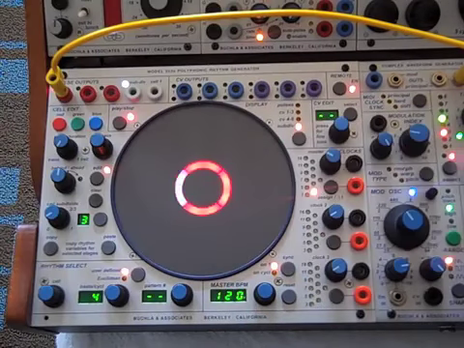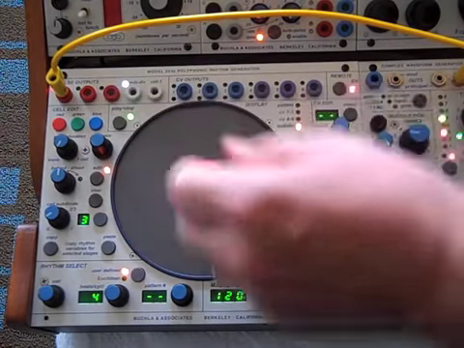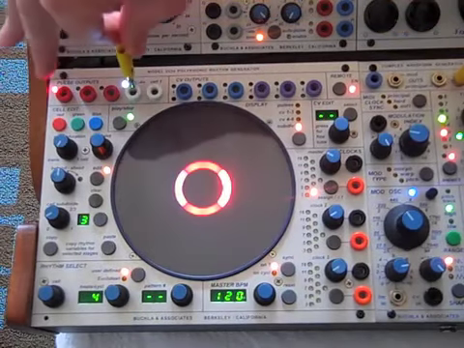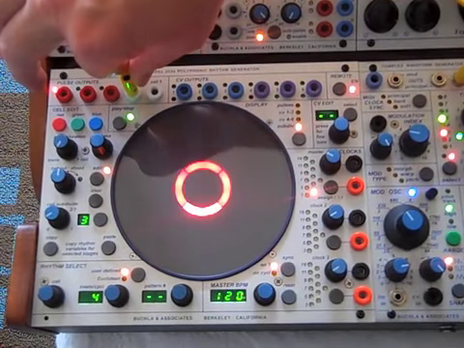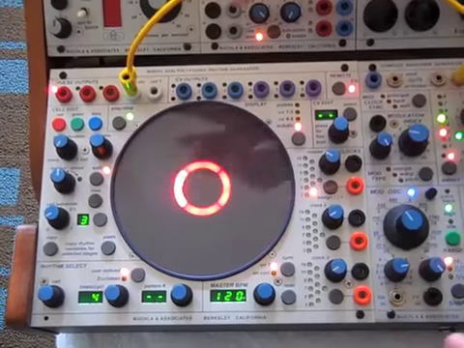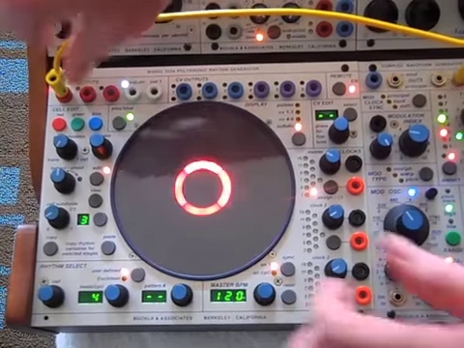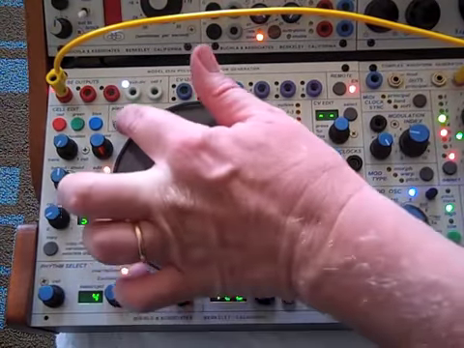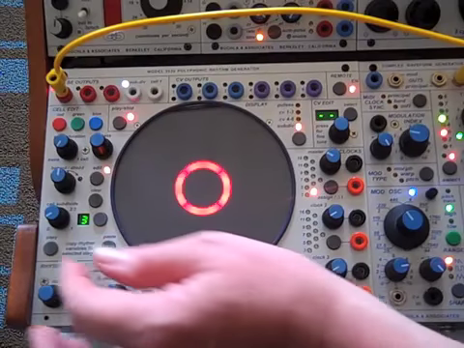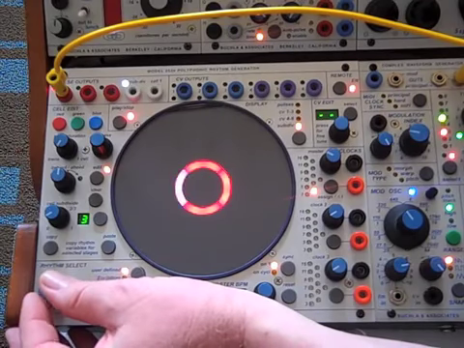Even though it's a 4-stage sequence, we have now subdivided it basically into 10 pulses. 2, 3, 2, 3. 2, 3, 2, 3.